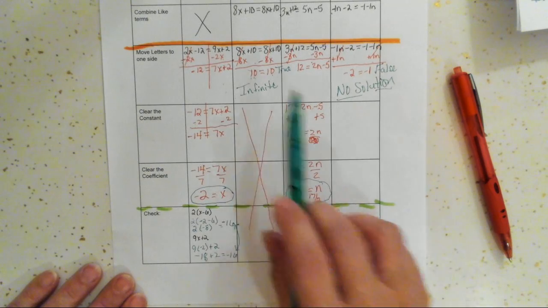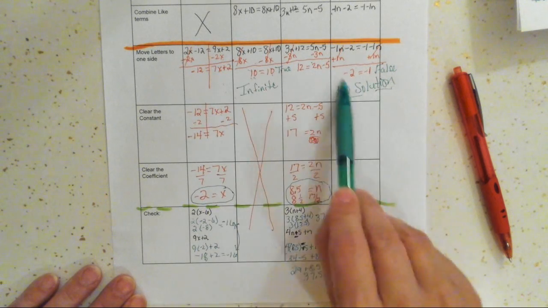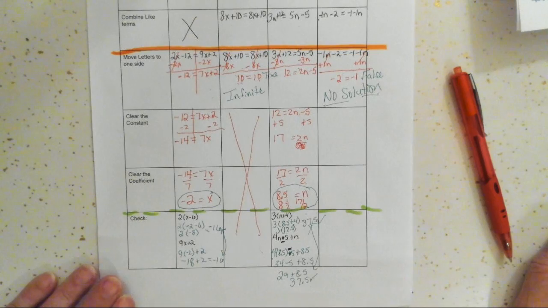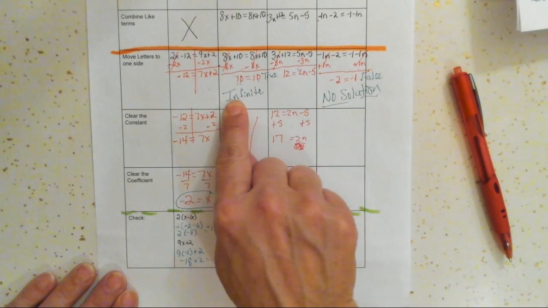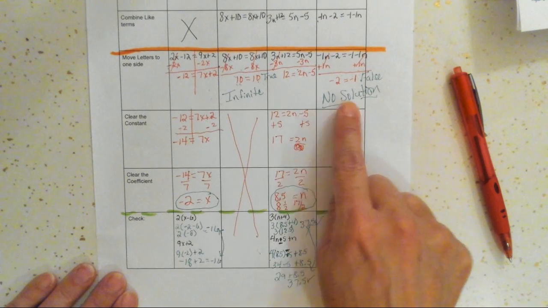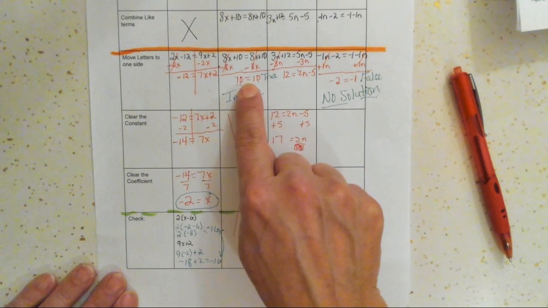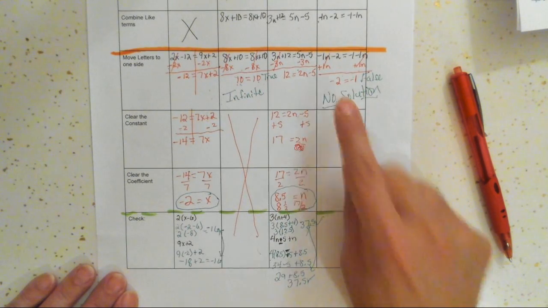We cannot check if we have infinite or no solution. So we just have to rely on our ability to interpret the meaning of those numbers. When the letter disappears, you're going to have infinite solutions or no solution, depending upon what numbers are left. Are they equal? Then they're infinite solutions. If they're not equal, then there's no solution.